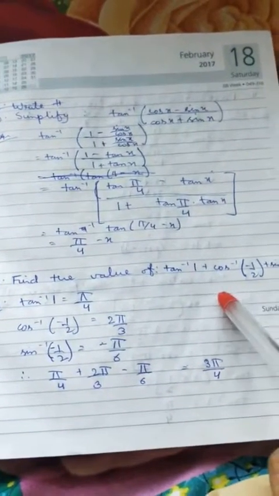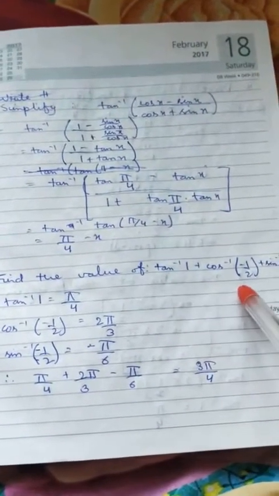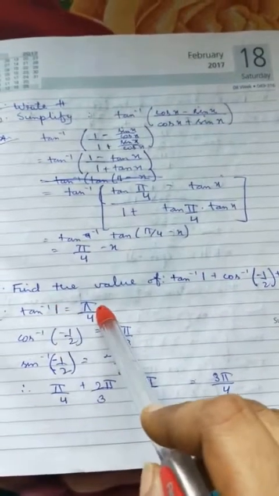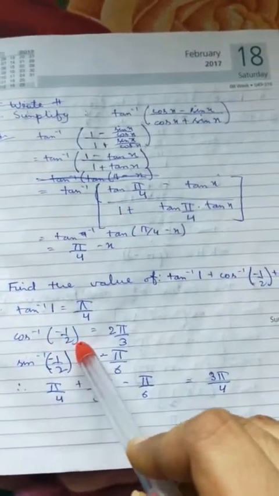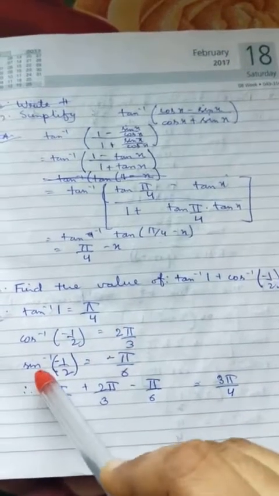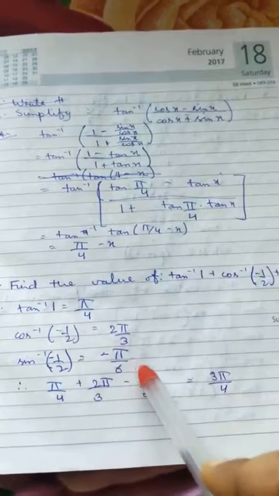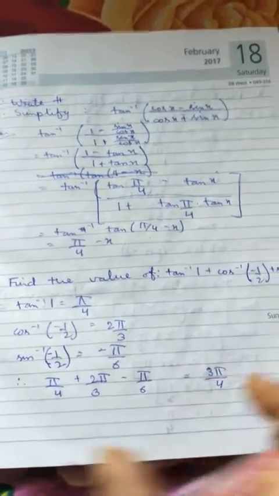Next we have, find the value of tan inverse 1 plus cos inverse minus half plus sin inverse minus half. We know tan inverse 1 is pi by 4, cos inverse minus half is 2 pi by 3, and sin inverse of minus half is minus pi by 6. Algebraic solving with this gives me 3 pi by 4.